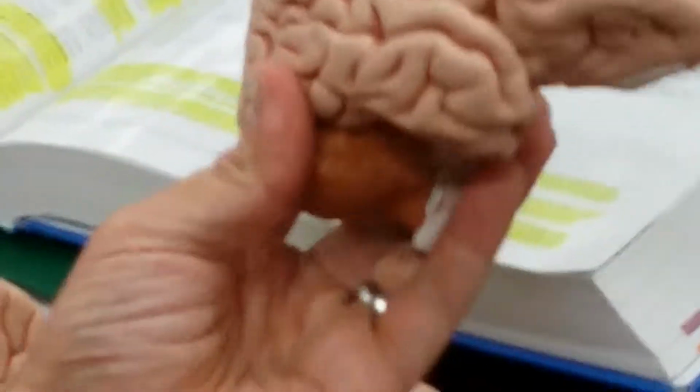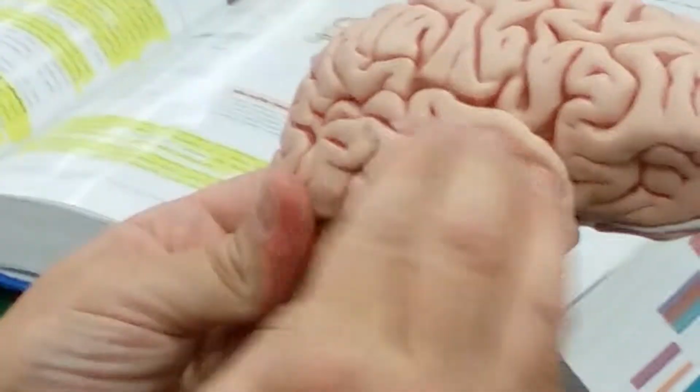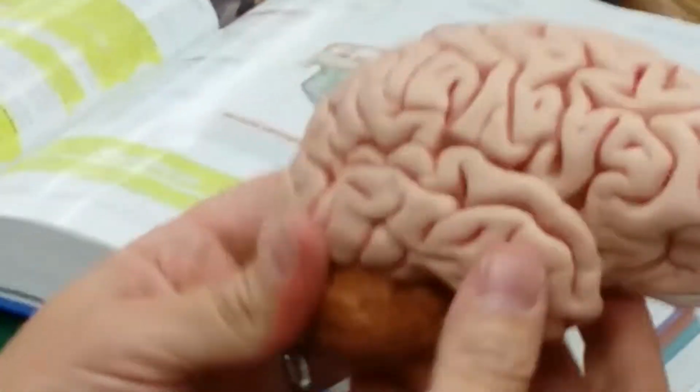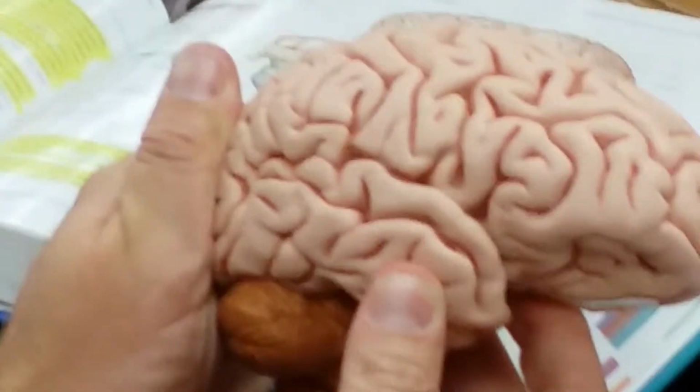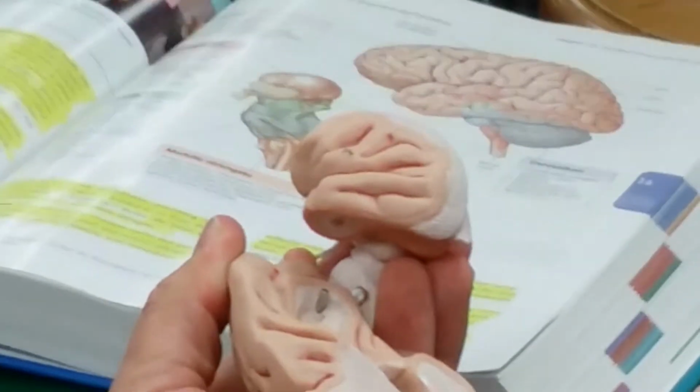Now lobes. You have your frontal lobe, your parietal lobe, your temporal lobe. Occipital lobe is in the back. And the last one is your insula. So your insula, you go in here, you pull down on your temporal lobe, and you lift it up, and it's like a brain within a brain. So I'm going to open this thing up. There's your insula. Tasty.